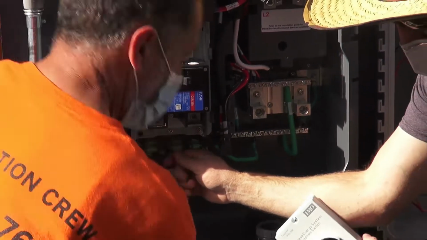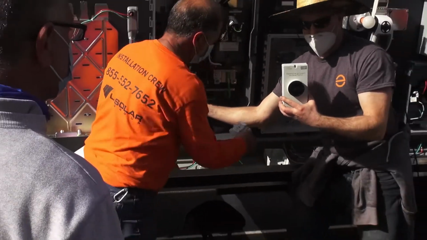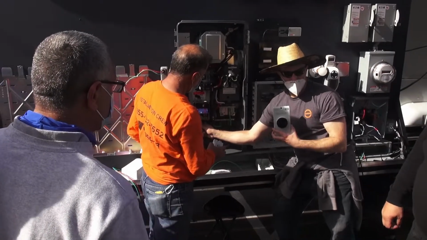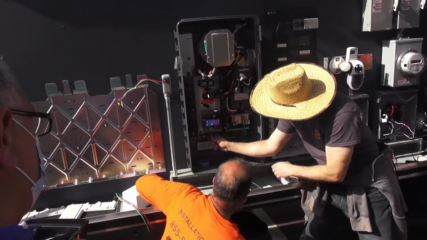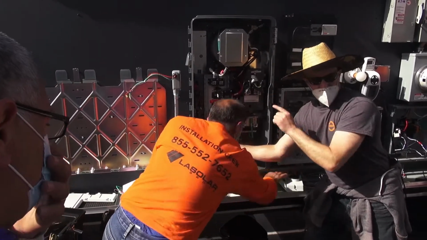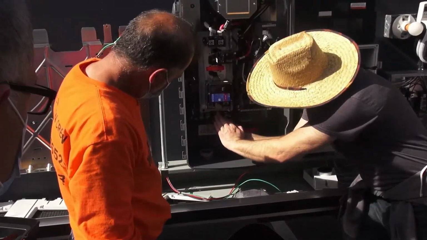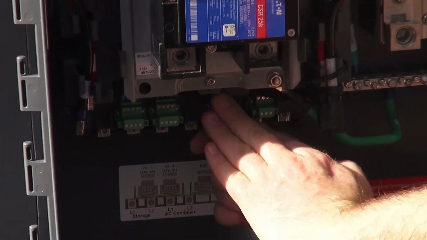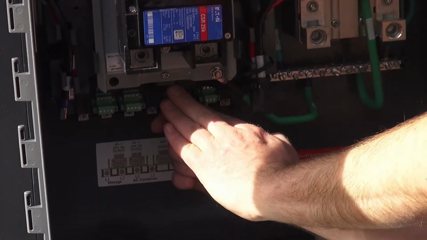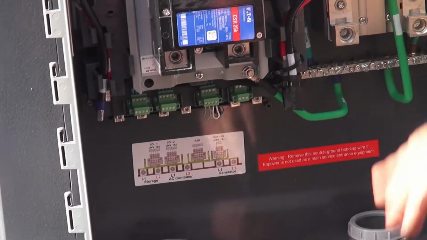This is new. We installed this switch with System Controller 2 in IQ8 microinverters. If you have a System Controller 1, you will not have this. Honestly, that's really the easiest way to tell. System Controller 1 will not have that. Now, there's another thing.